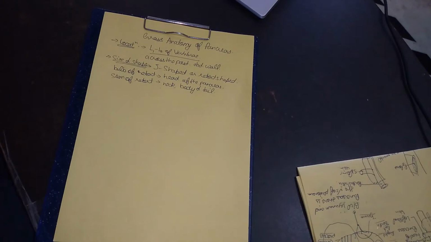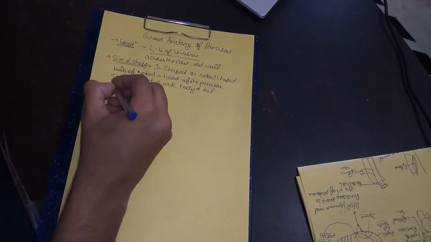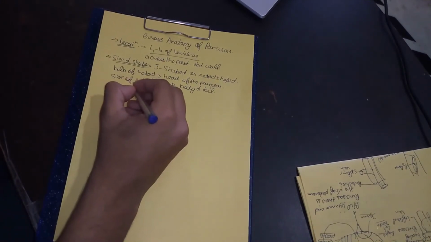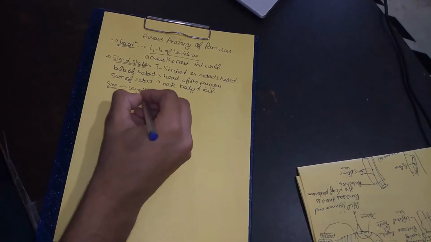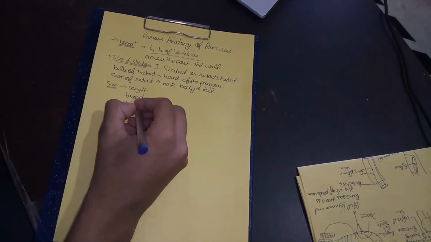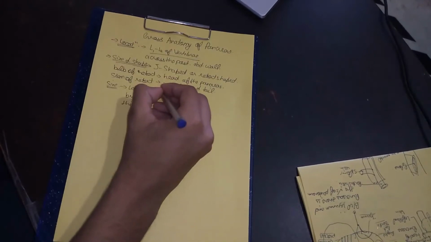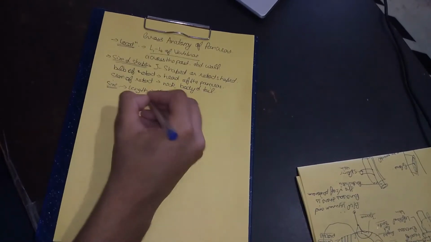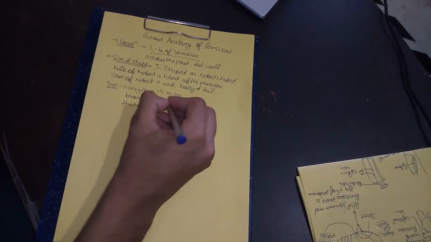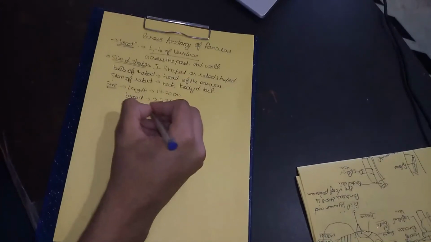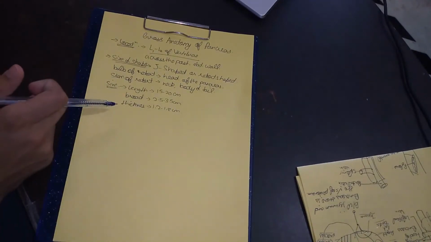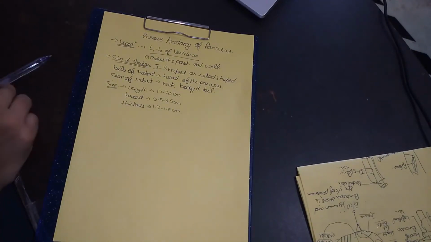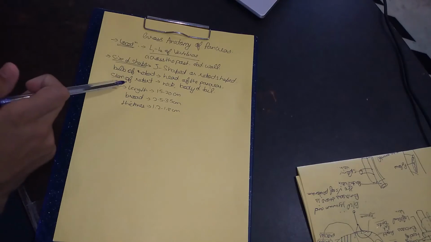Then there is the size. I have remembered it like this, always remember like this: length, breadth, thickness. 15 to 20 centimeters, 2.5 to 3.5 centimeters, 1.2 to 1.8 centimeters. So this is the length, breadth and thickness of the pancreas.